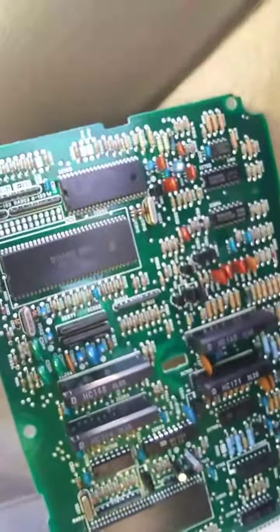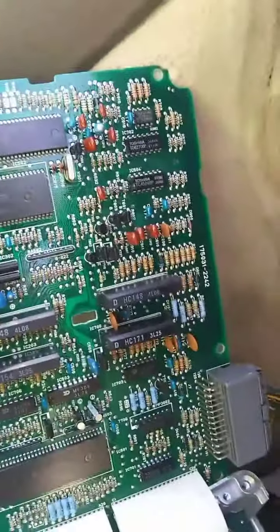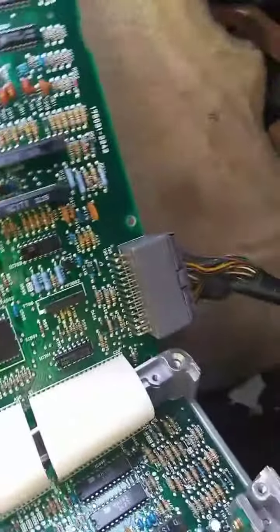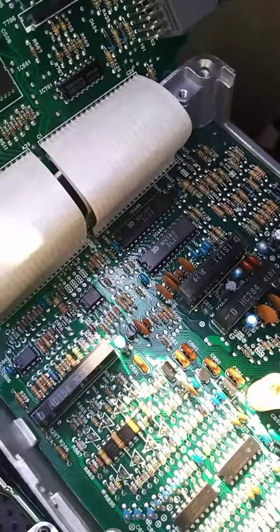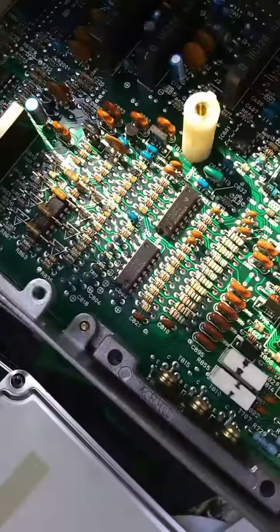But internally, everything still looks okay. From what I seen, it only looked like my electrical tape was the problem, but I'm going to leave this open like this and see if it smokes again. So let's walk around the car.